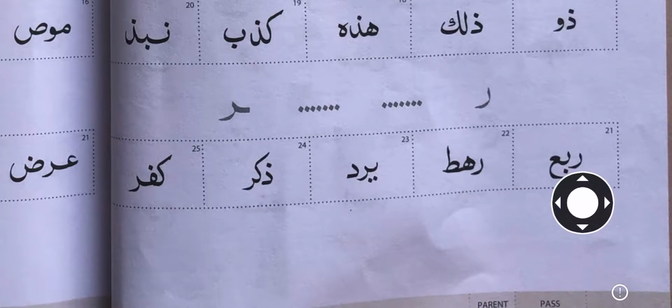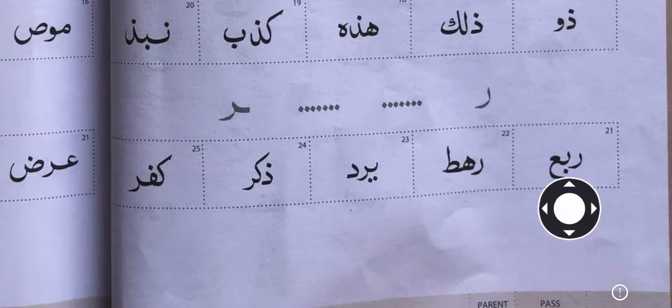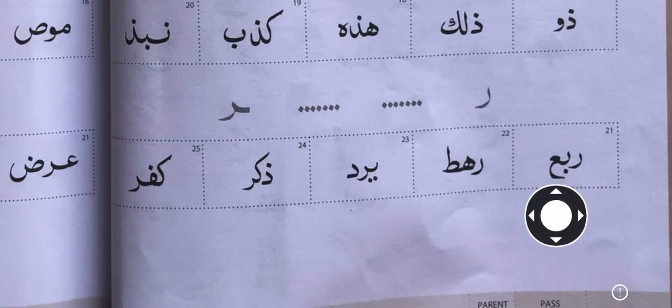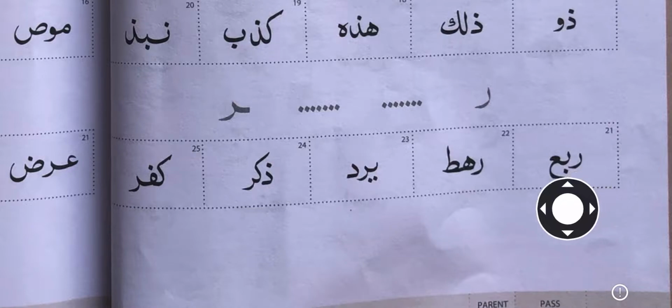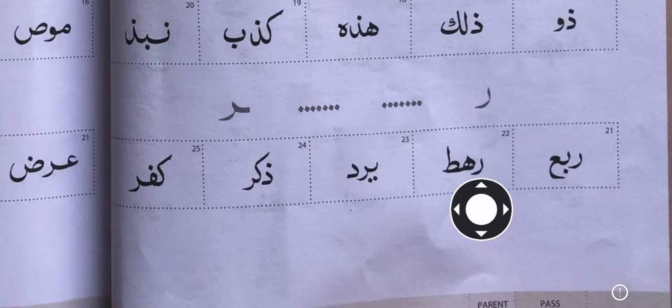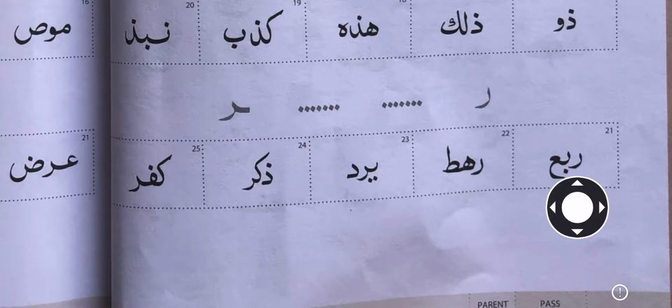This letter is ra. It's coming on its own because it's at the beginning, and the letters which follow after it are not going to join onto it. Ra, ba, ain. Say it. Ra, ba, ain. So is ra coming alone or joined?